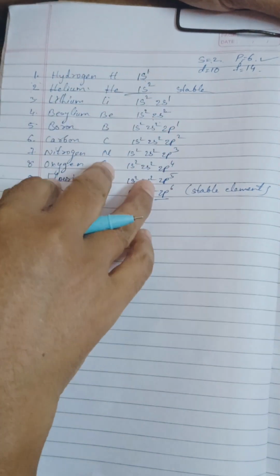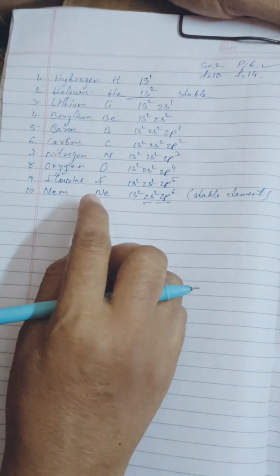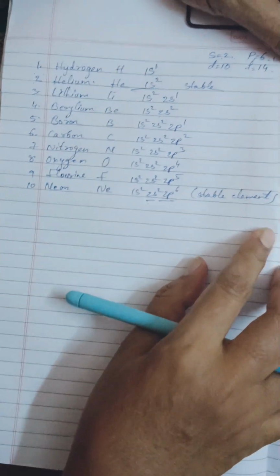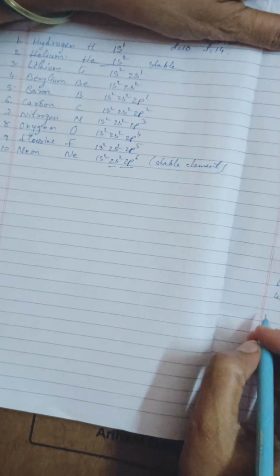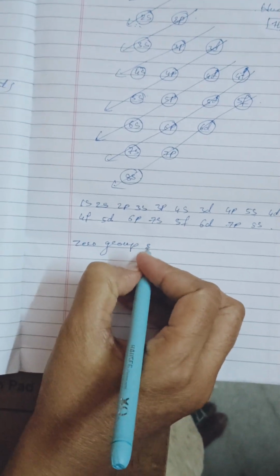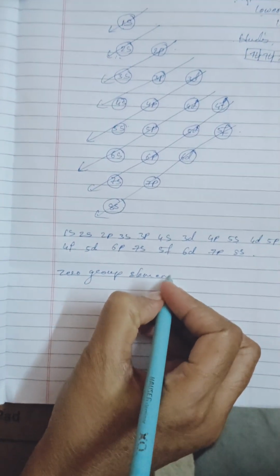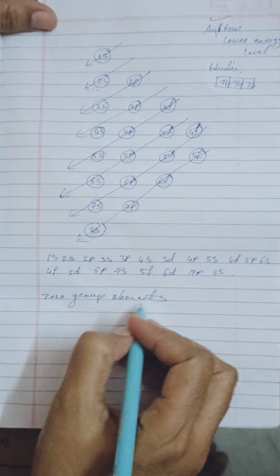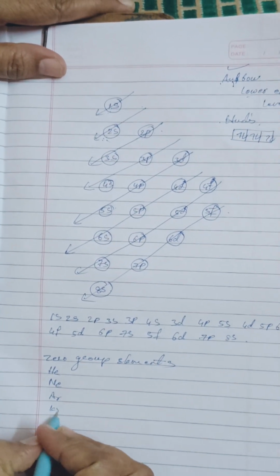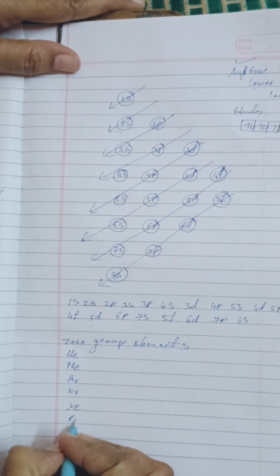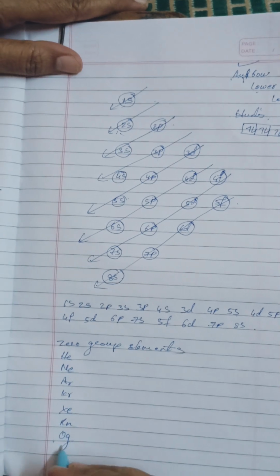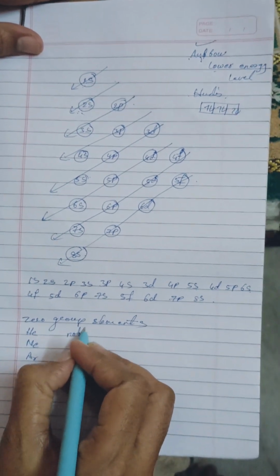So the remaining elements will try to become like helium, like neon, meaning stable elements. What are the stable elements? Zero group elements are called stable elements. Zero group elements are the 18th group elements in the periodic table. What are those? Helium, neon, argon, krypton, xenon, radon, and the last one is oganesson. These are the zero group, these are the stable, these are called noble gases.